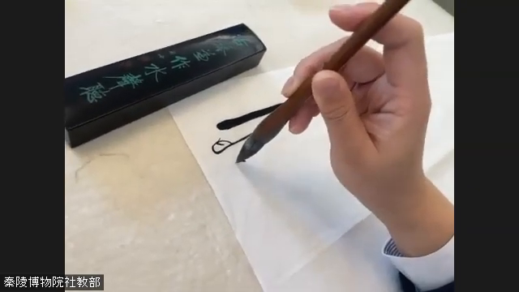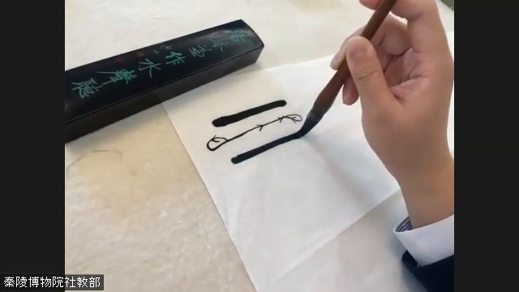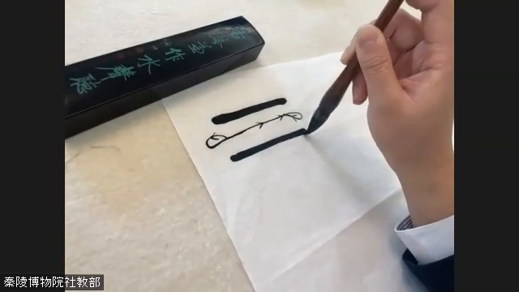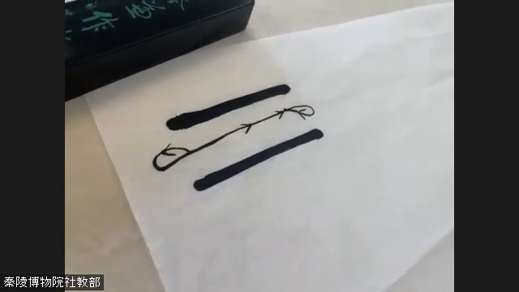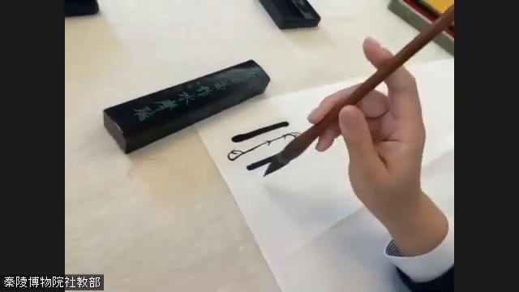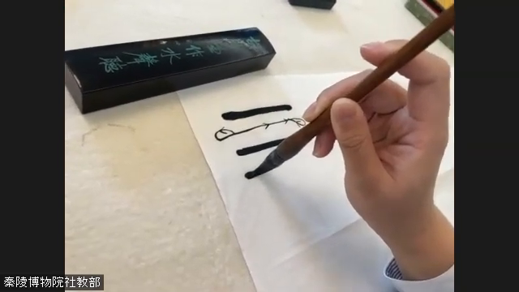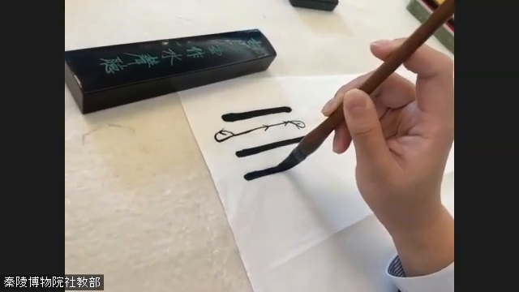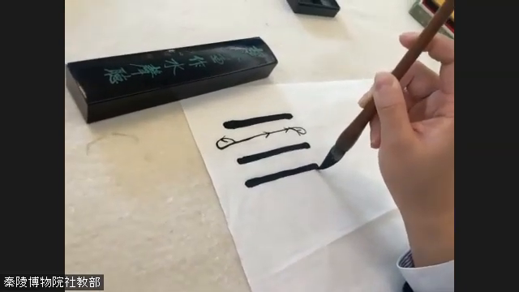Reverse the concealed tip to the left top and turn the round tip and go right. Move to the end and turn back a little bit to the left. So that's how to write a horizontal stroke, 横. Now let's practice one more time. Reverse the concealed tip to the left top and turn it to the right until it goes to the end and turn it back a little bit.